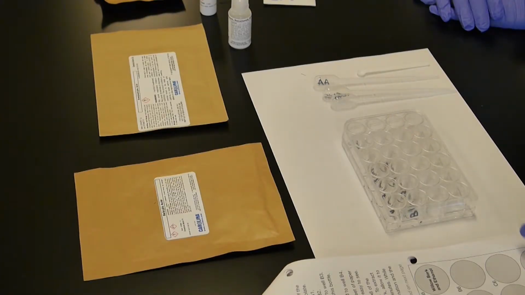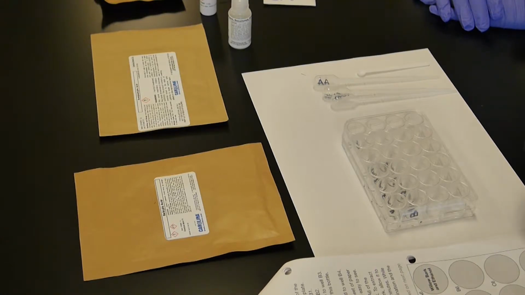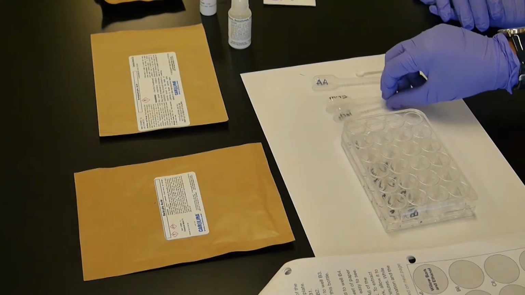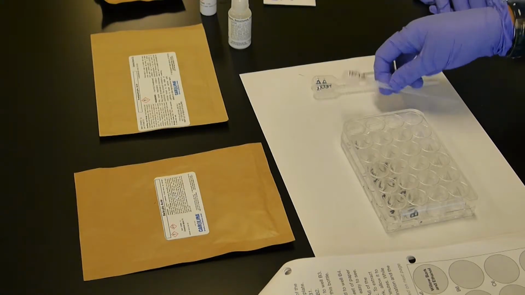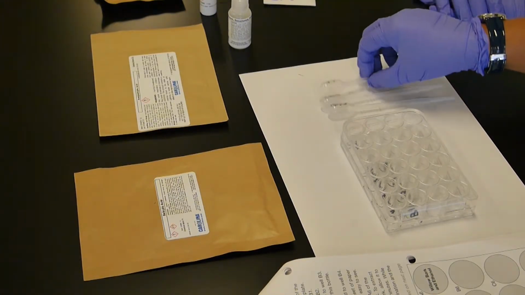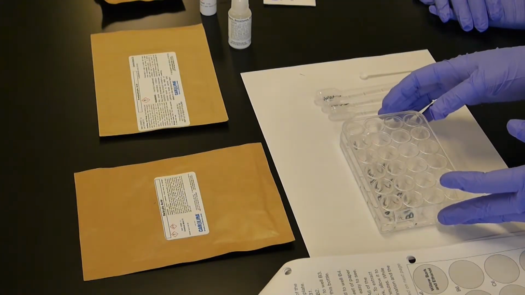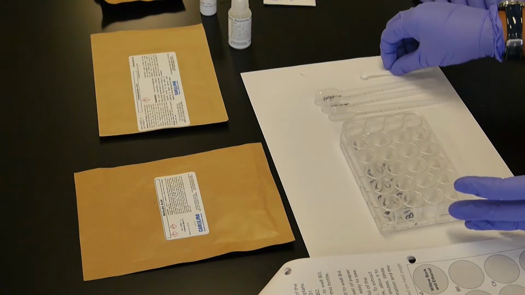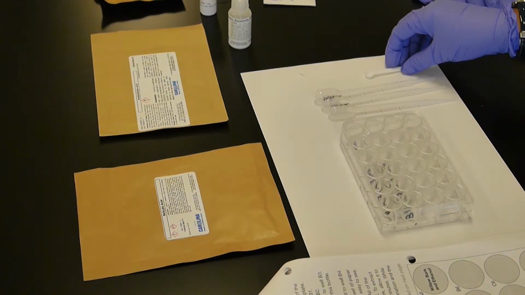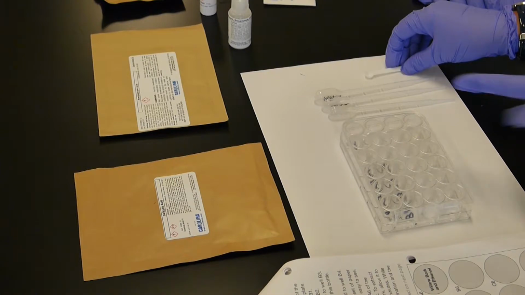Add the chemical reagents as mentioned in the lab. We have here the well plate, which I have labeled just as it is presented in the lab, and I have labeled the pipettes, one for ethanol, one for iron chloride, one for acetic acid. What I'm going to do now is take all of the reagents one by one and add them one by one into the well.